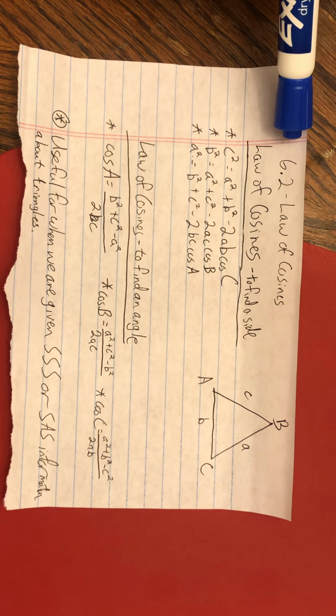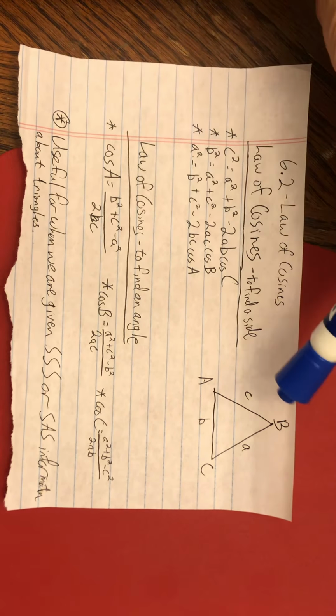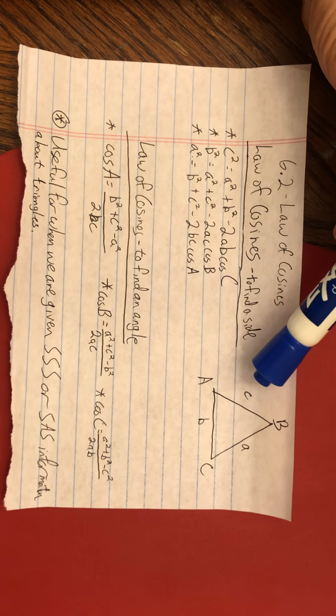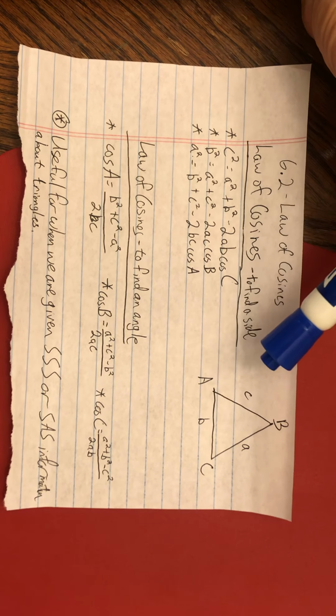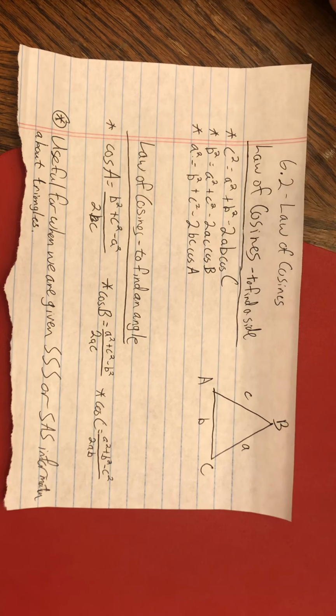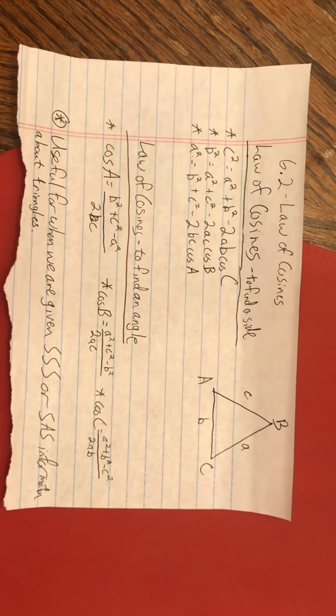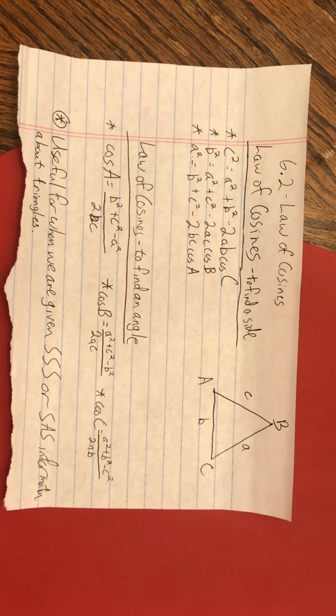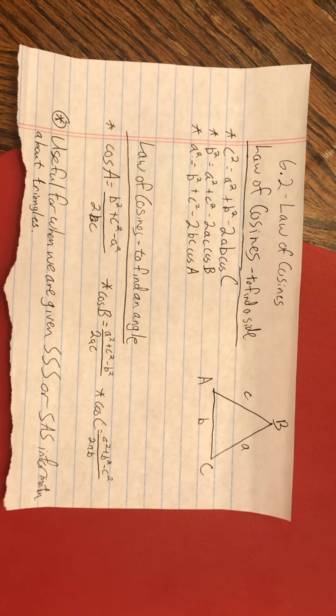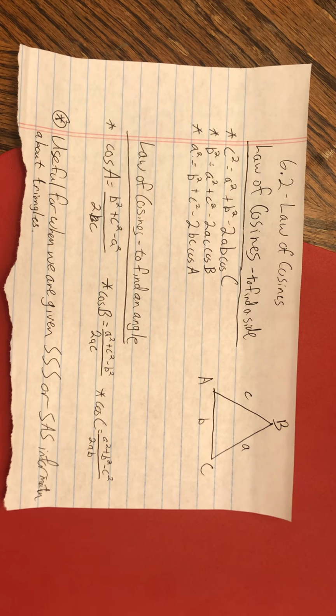So 6.2, law of cosines. We still have our triangle set up from the law of sines. You have A opposite of A, B opposite of B, and C opposite of C. That's going to remain the case all the way through. Now the law of cosines can be used to find two different things: it can be used to find a side or to find an angle.